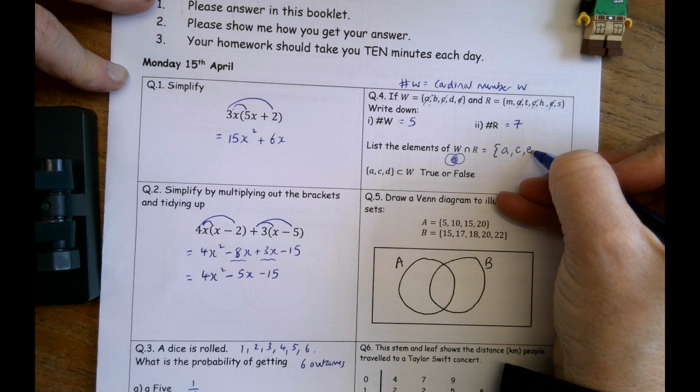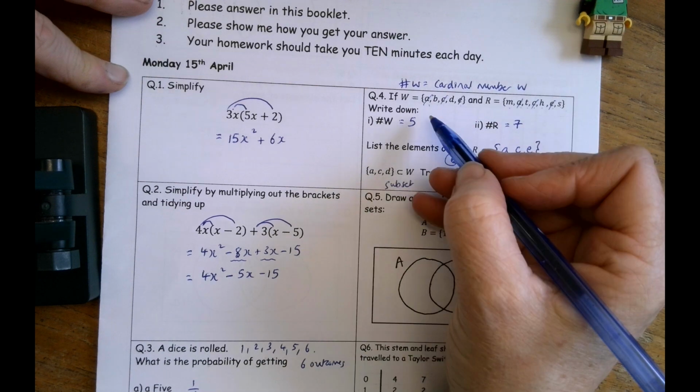Is ACD a subset of W? So is ACD a smaller set, and all the elements, sorry, from this set ACD, are they in W? Yes, they are. A, C, and D are all in W. So that's true. Draw a Venn diagram.